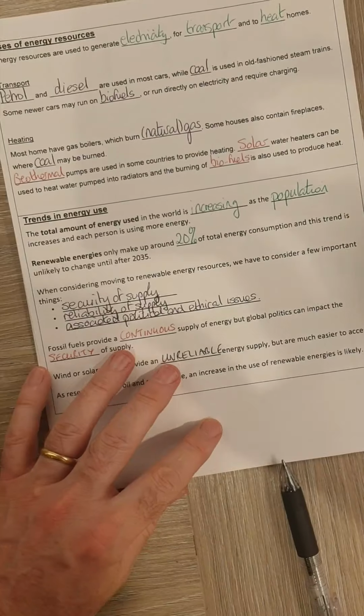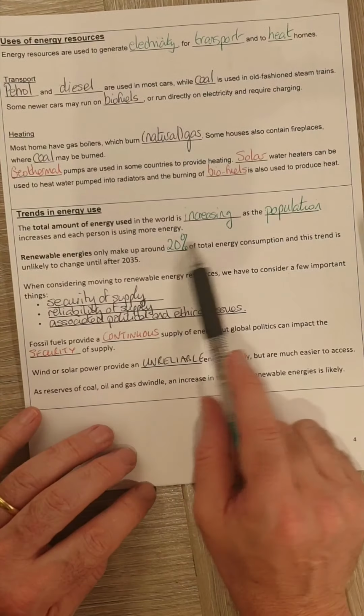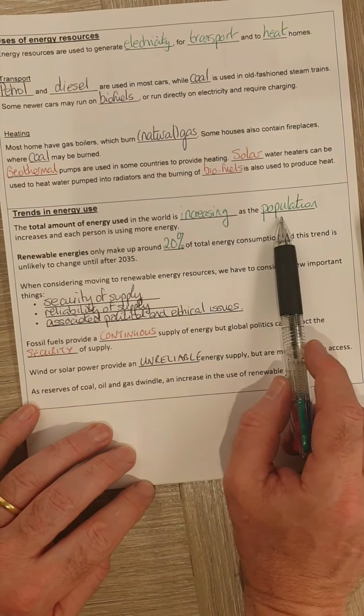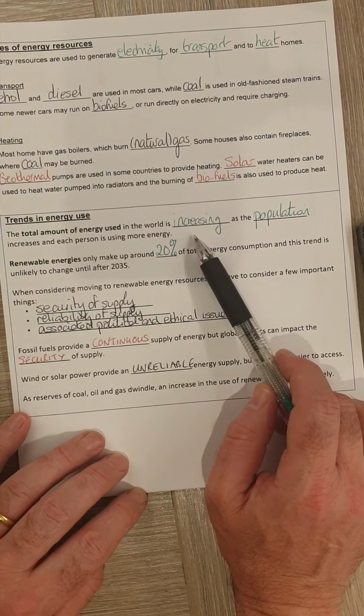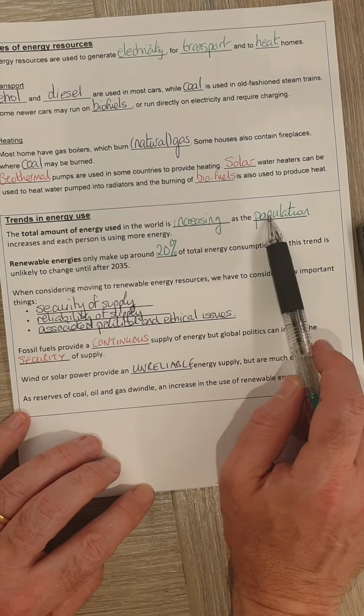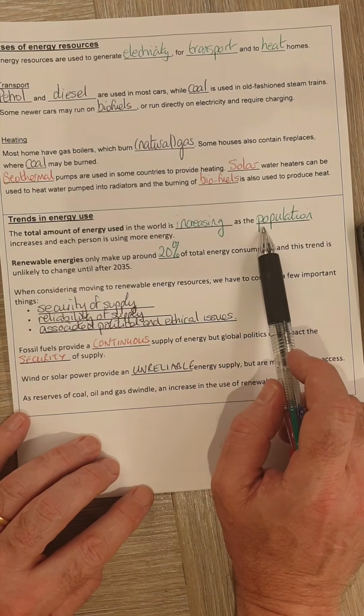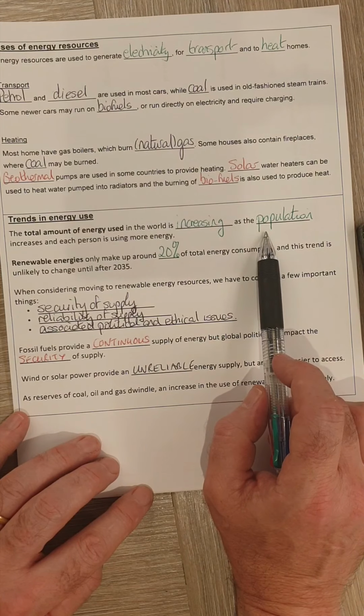Now, I've said, and this is a fact, the amount of energy used is increasing as the population increases. But as I said as well, and this is not something you'll be asked about in your GCSE, I personally think this is quite a good thing, because obviously it's a good thing that more people are surviving around the world.